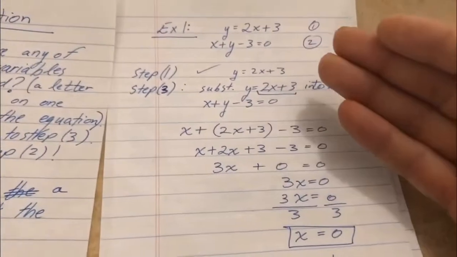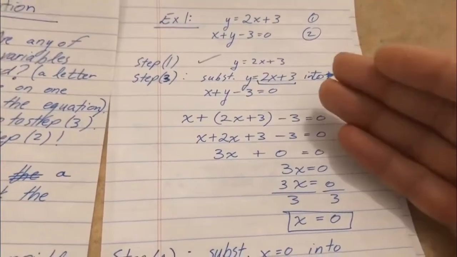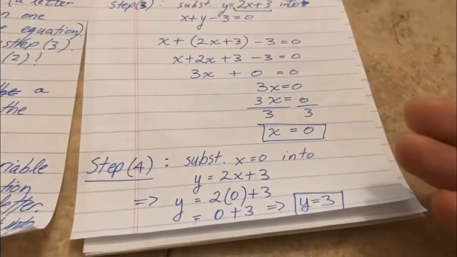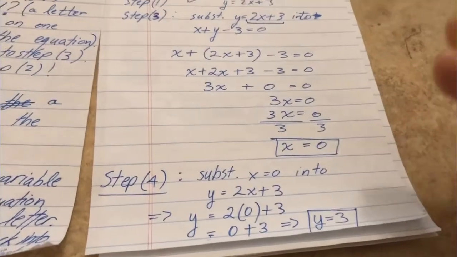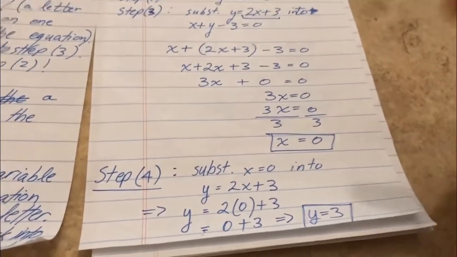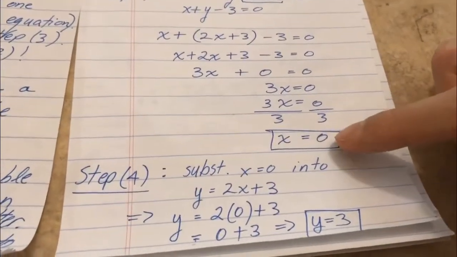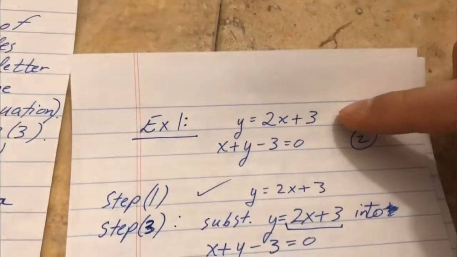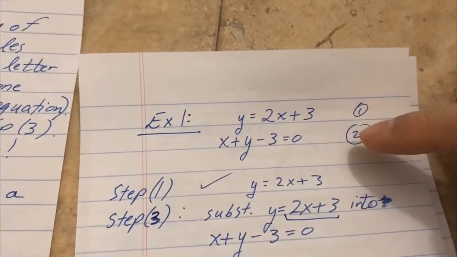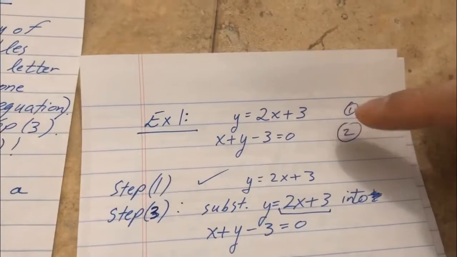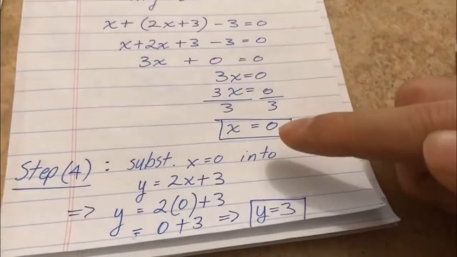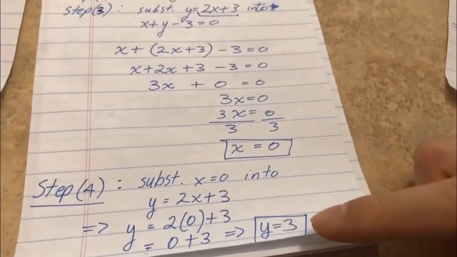Now, remember this, because this point is crucial. After I finish step 4, an optional step would be to check my solution. To check your solution means to substitute this x value and this y value into both original equations. If I can prove that left side equals right side for both equations, my solution that I found is absolutely correct.